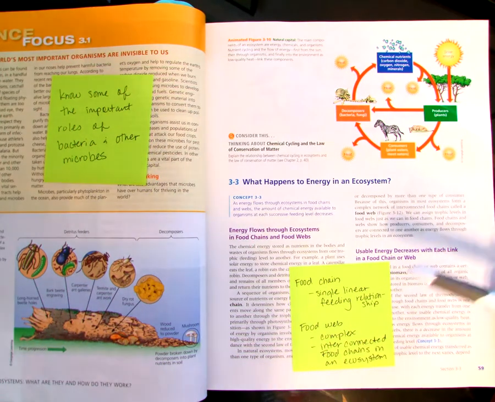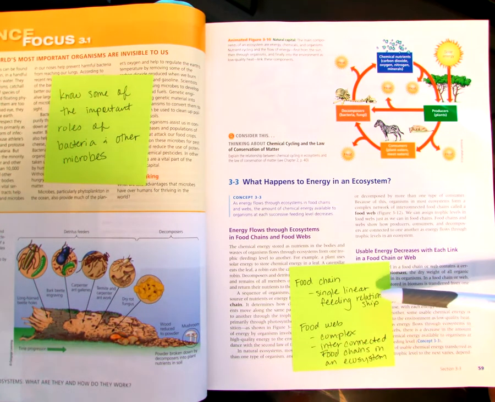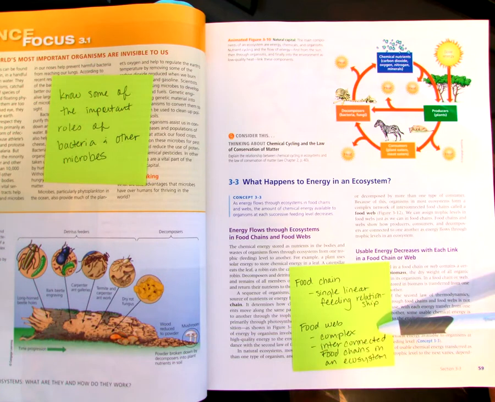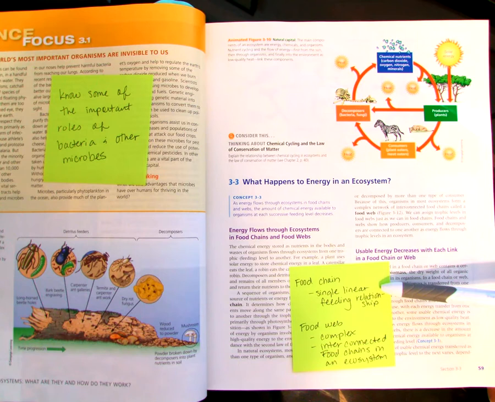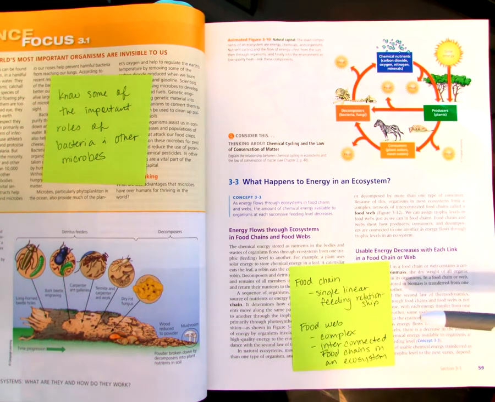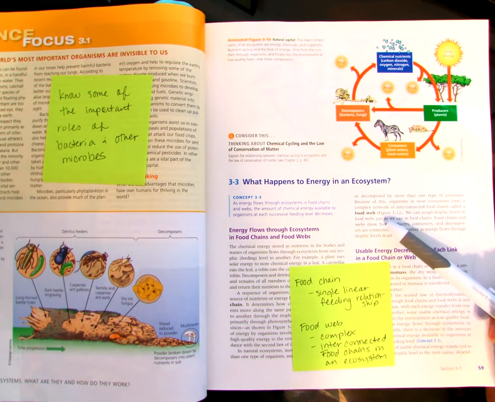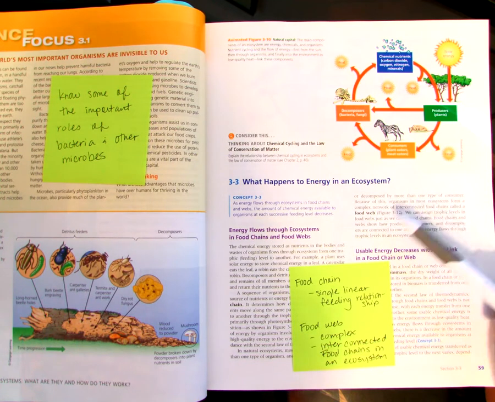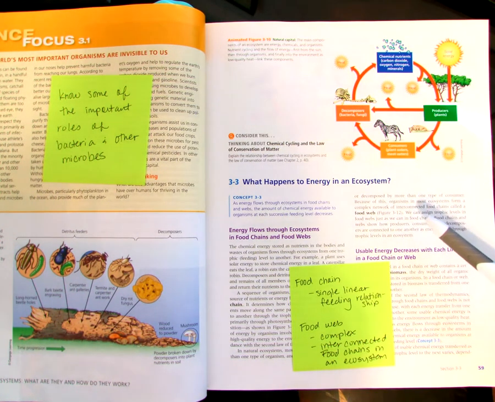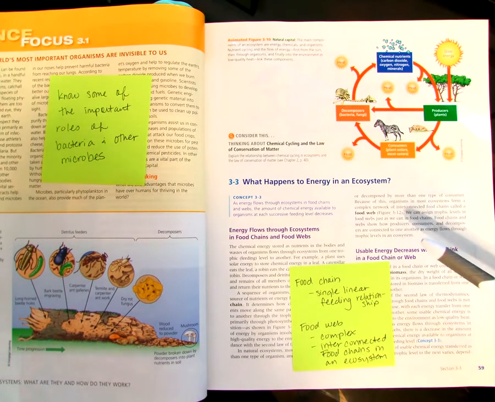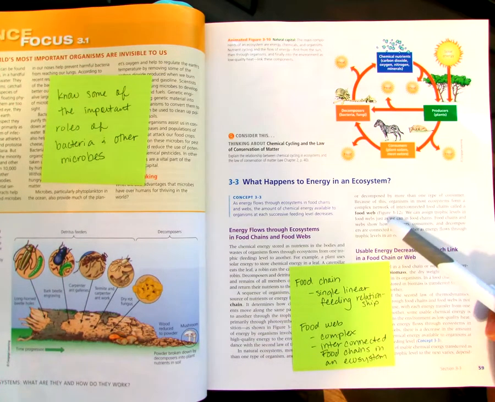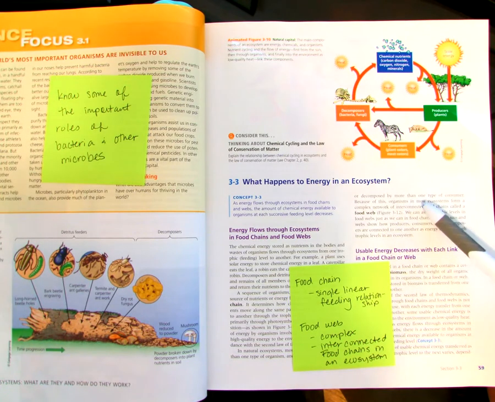So first part is it's going to go back and talk about food chains versus food webs. So again, this should hopefully be reviewed from biology. Remember that food chains are single linear, meaning straight line feeding relationships. Showing a food chain is important because it shows us feeding relationships, but remember that a majority of things are going to eat more than one thing. So there's not a lot of things out there that are only going to eat one specific thing. So food chains give us a picture, but it's not the total picture.